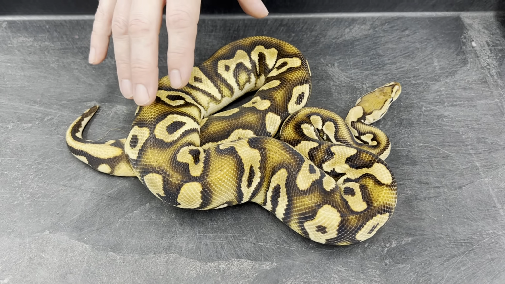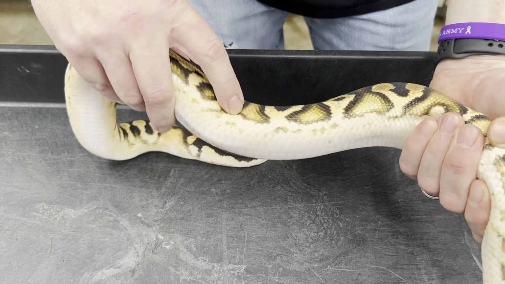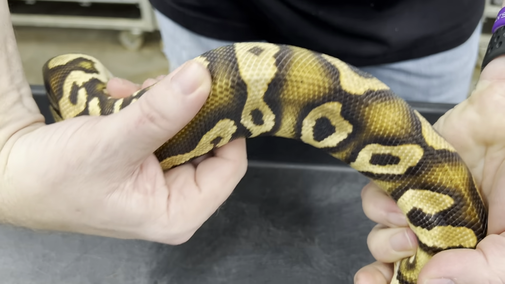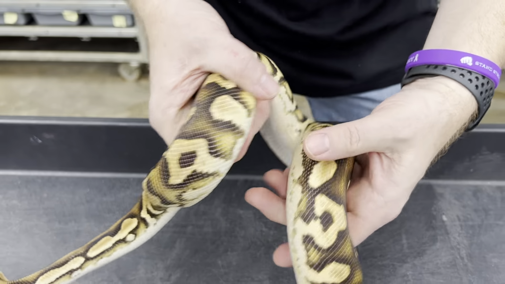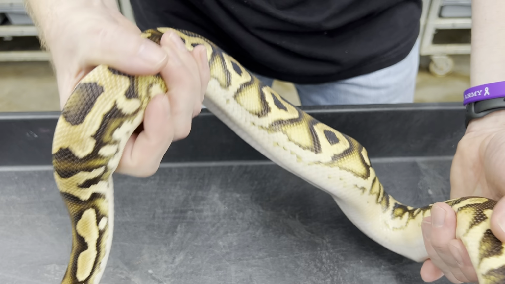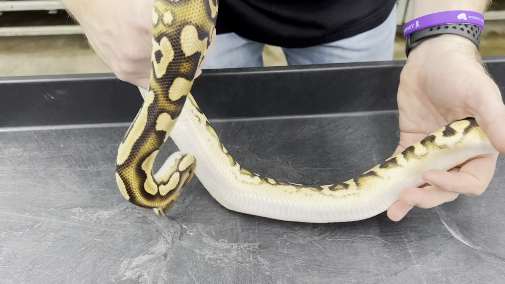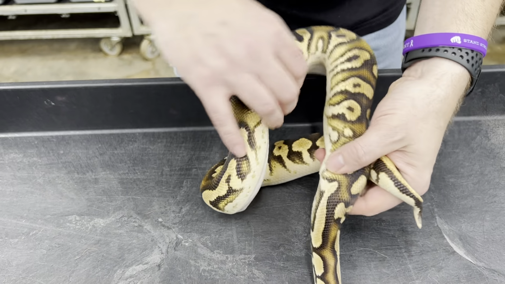Just look at the nice blushing on him, all that nice blushing on the sides that runs all the way up to the center of his back and all the way down the other side. Really, really cool snake. I just love this guy. He didn't breed for the first probably 3 or 4 weeks, maybe the first month that I was trying him. So I was thinking maybe there'd be something up with him, but he just started locking up with females just a couple, maybe 3 weeks ago.